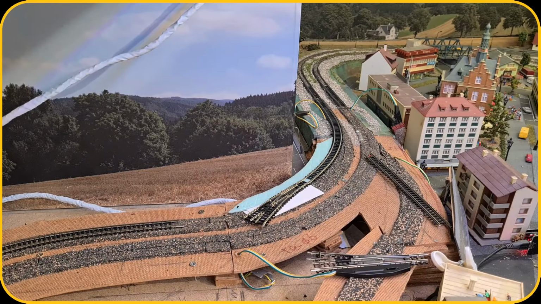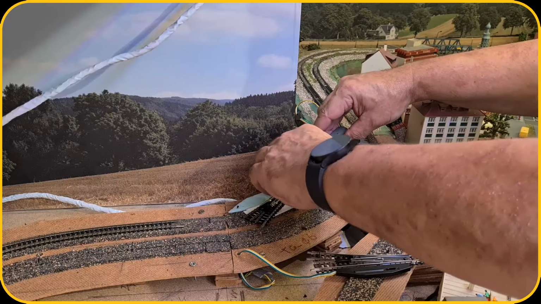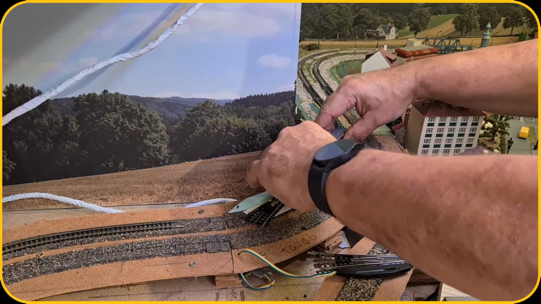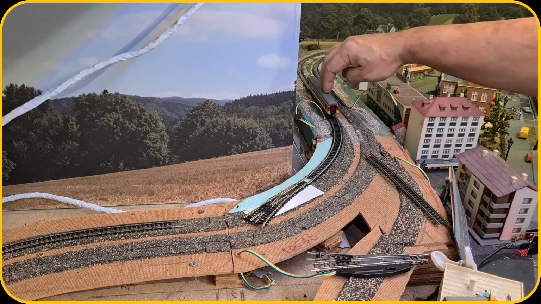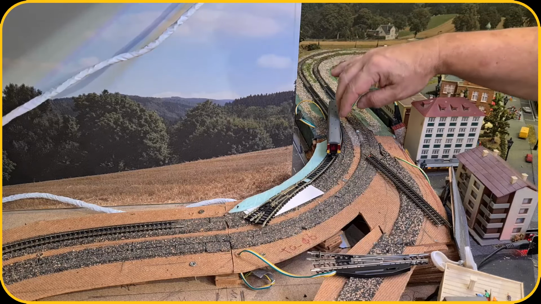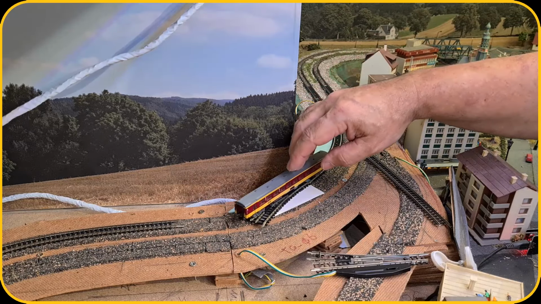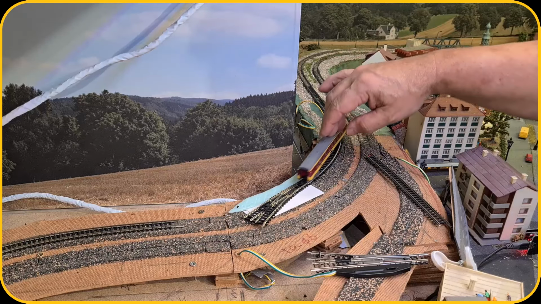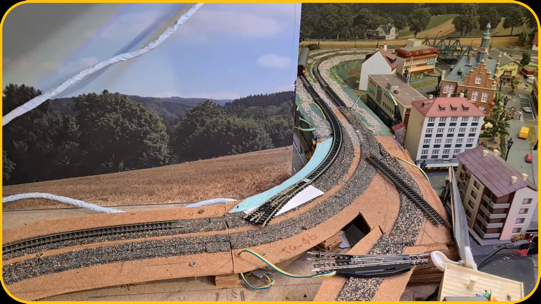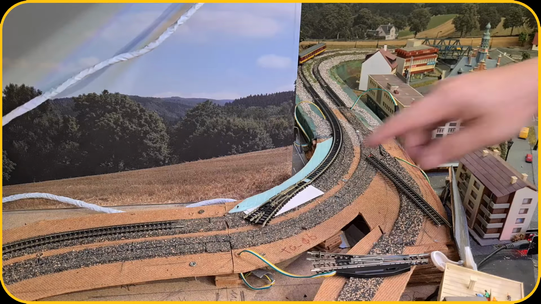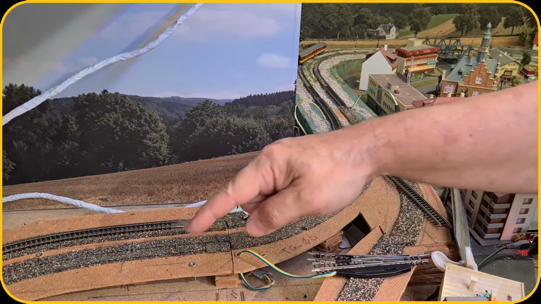So let me check it with a wagon. Yeah, that's much better. Okay, now we're gonna do that section over there.